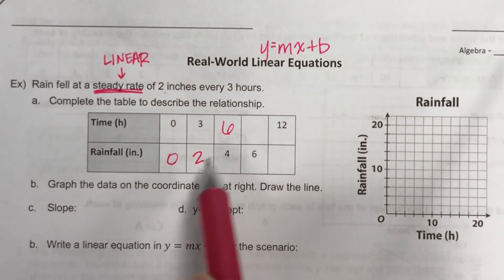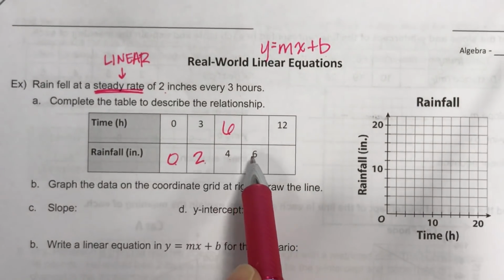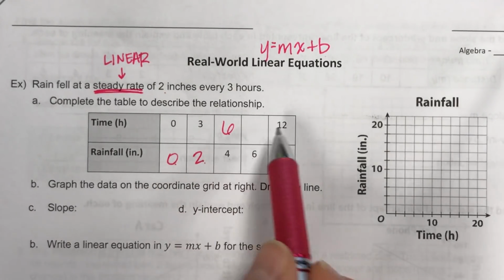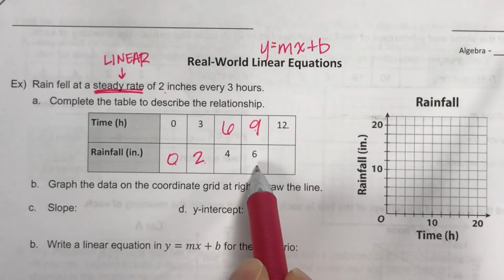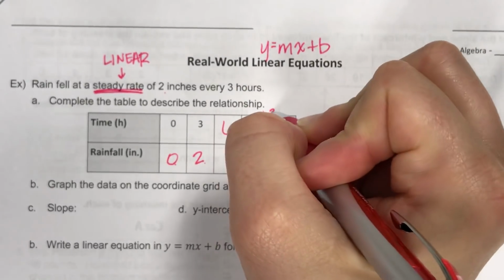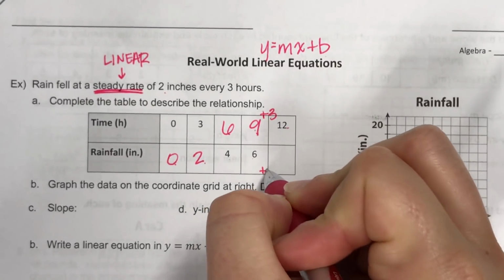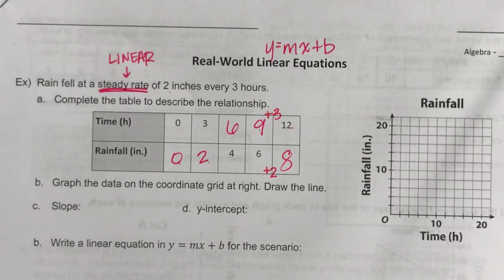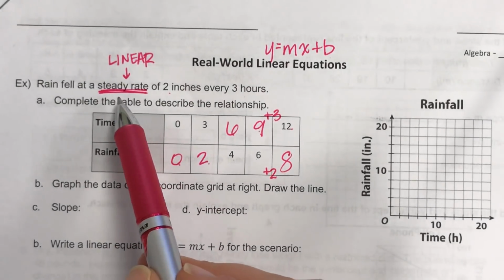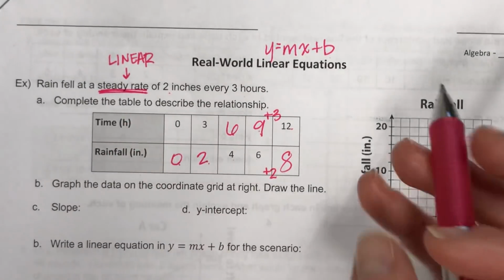And then you kind of see, oh, they're just following a pattern: 0, 2, 4, 6 and 0, 3, 6, 9. If I go up 3 more hours, I'm going to add 2 more inches to get to 8 right there. So again, I know it's linear because it's a steady rate.